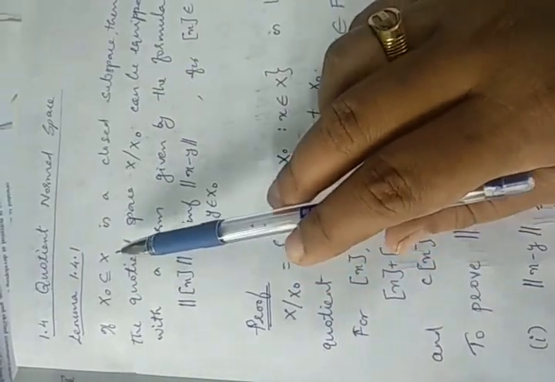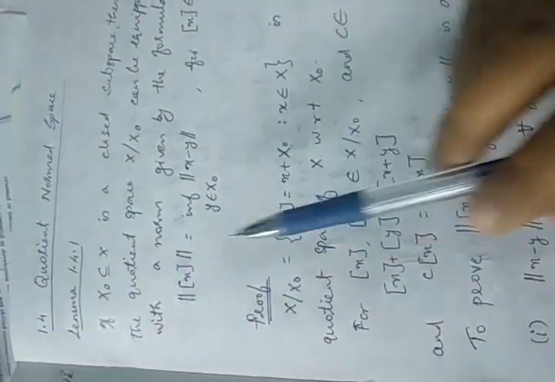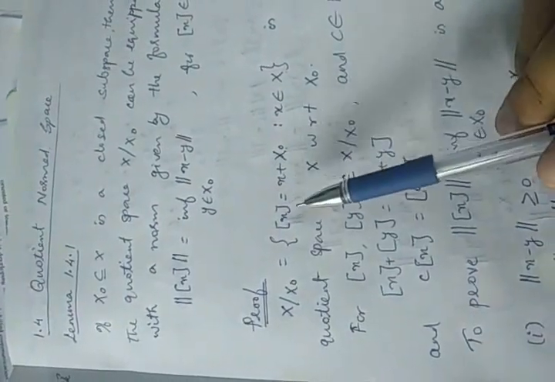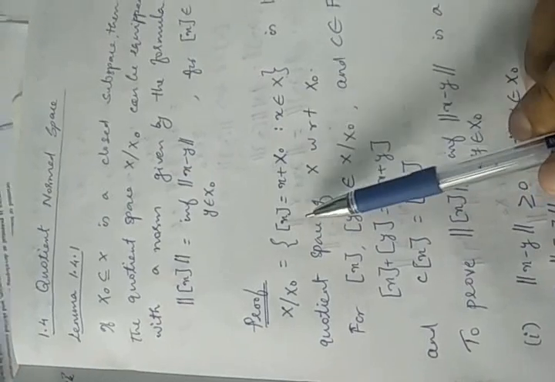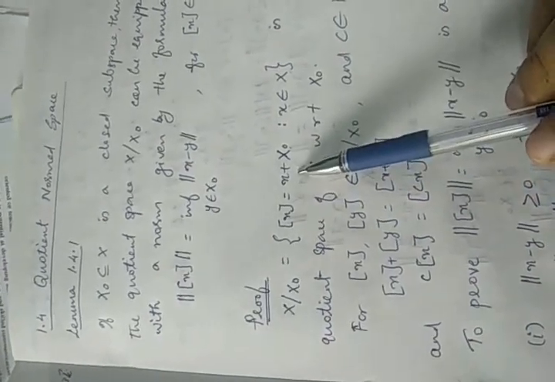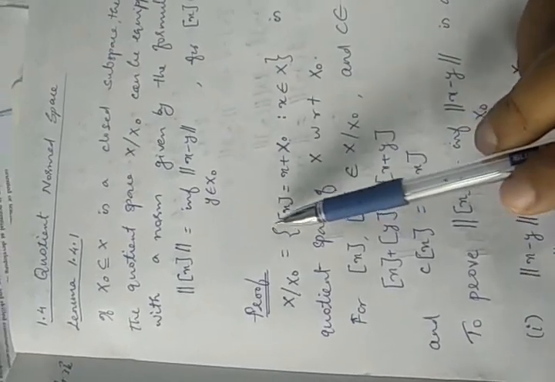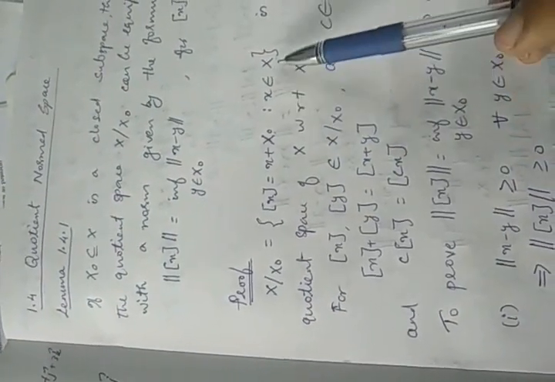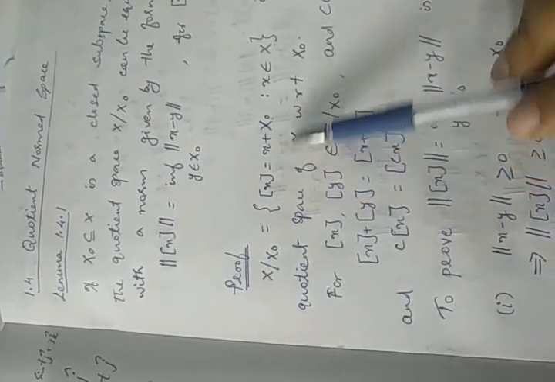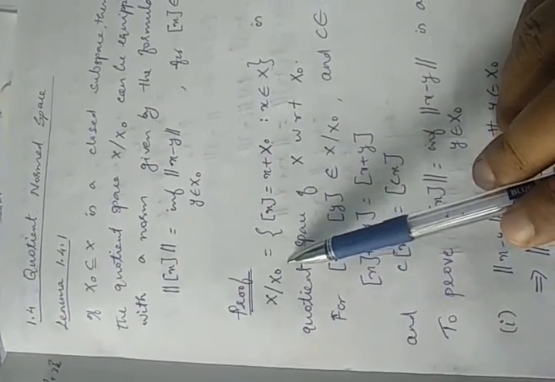Let X be a linear space and X0 be a subspace of X. Then we consider the set of all elements of this form, class X. This is denoted by class X. Class X is equal to X plus X0. That is, it is a coset. We consider the set of all elements of the form class X where X belongs to X, and we denote this collection by the set X by X0.